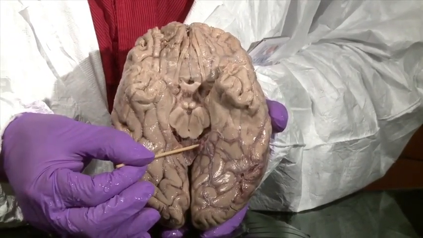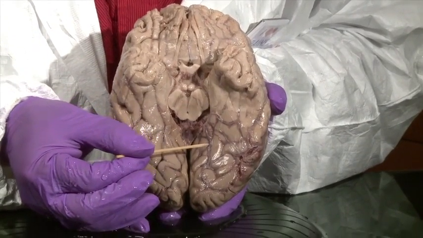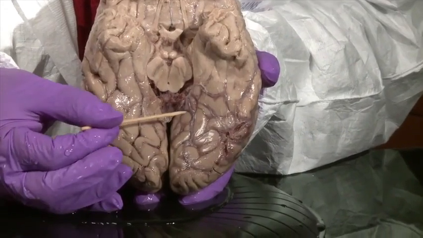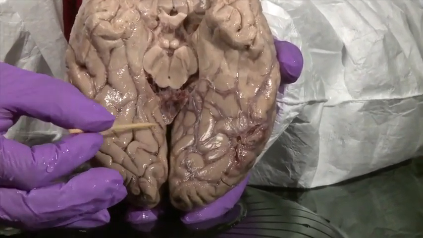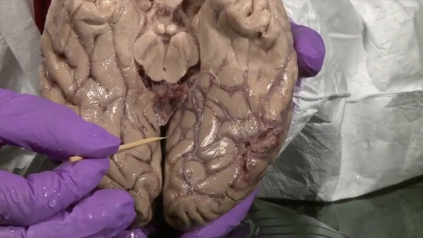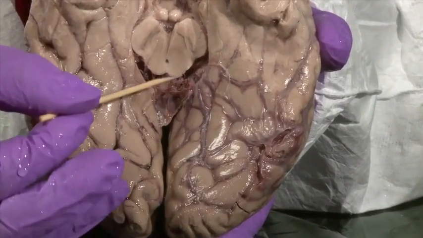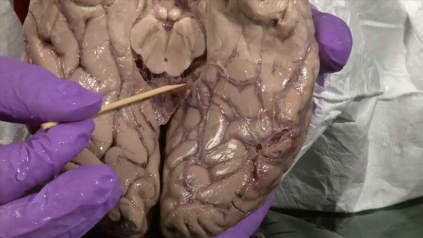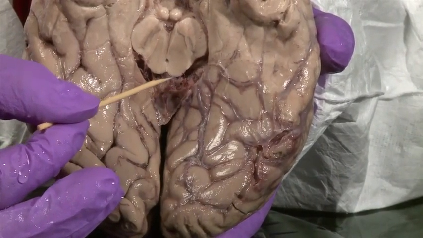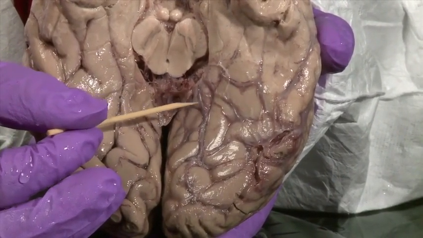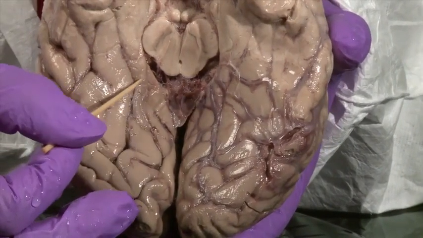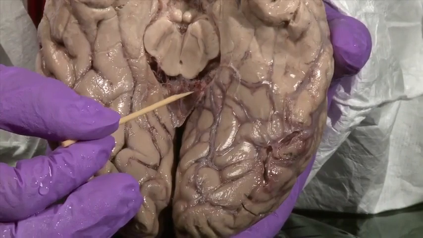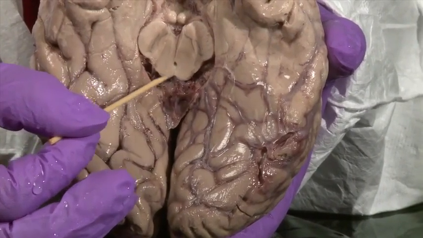What we see here are blood vessels that extend along the inferior surface of the temporal and occipital lobes, and then along the medial surface of the occipital and temporal lobes here. These are branches of the posterior cerebral artery. And right at the junction of the basilar, where it splits into a left and right posterior cerebral artery, there are small branches that supply the adjacent structures here in the midbrain.